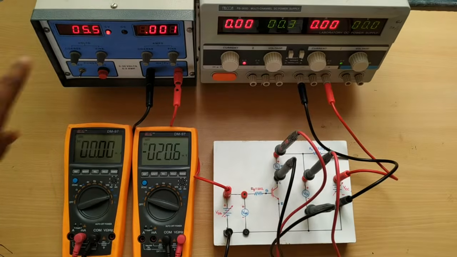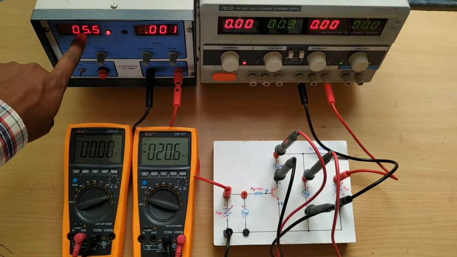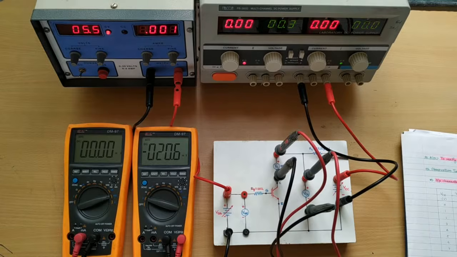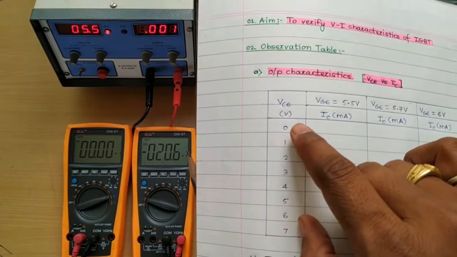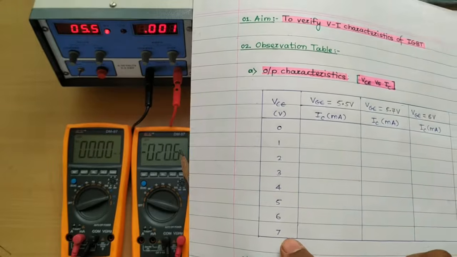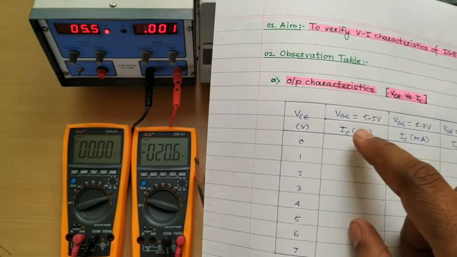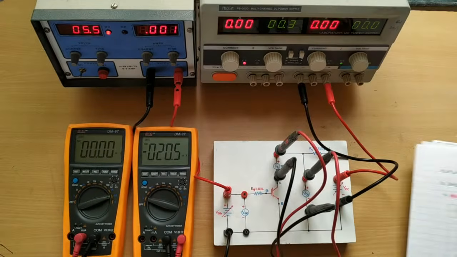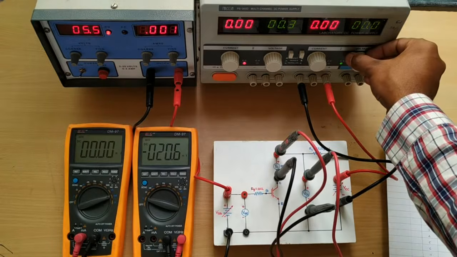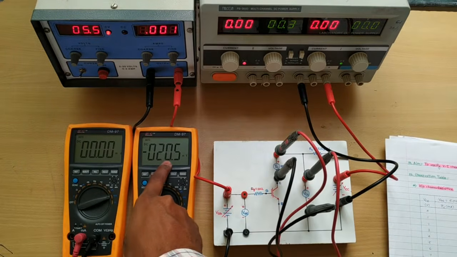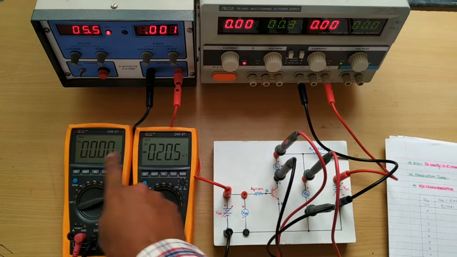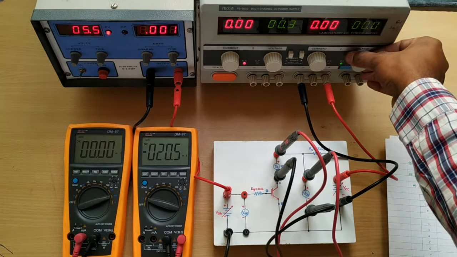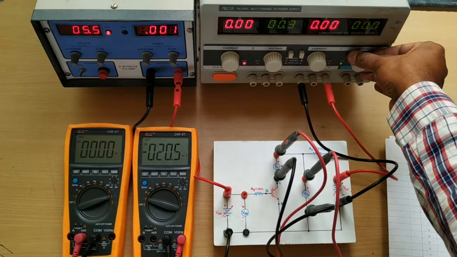Here you can see we have set the gate voltage to 5.5 volt. Now we have to increase the collector to emitter voltage from 0 to 7 in steps of 1 volt, and we have to note down the current. So first at 0, almost 20 millivolt, means almost 0 volt, your current is 0. So first reading is 0, then we will set it to 1 volt.